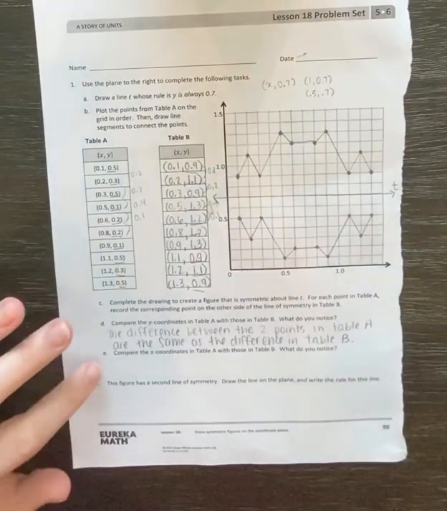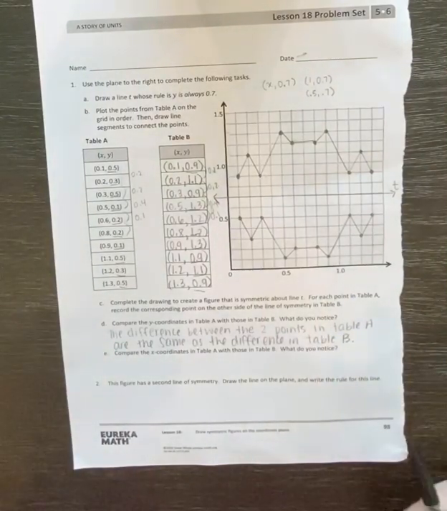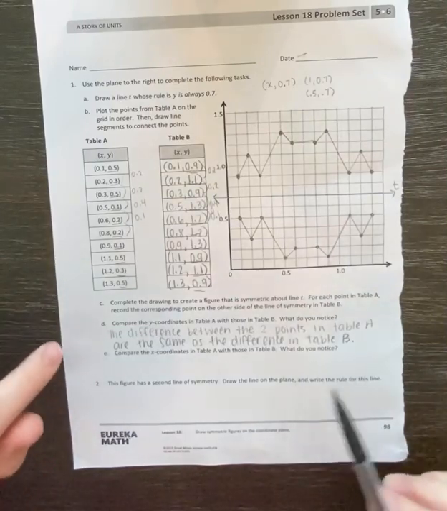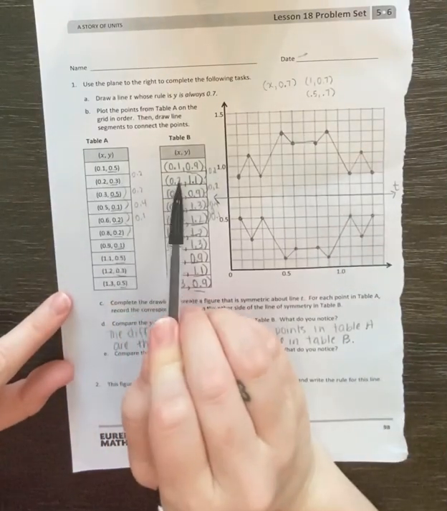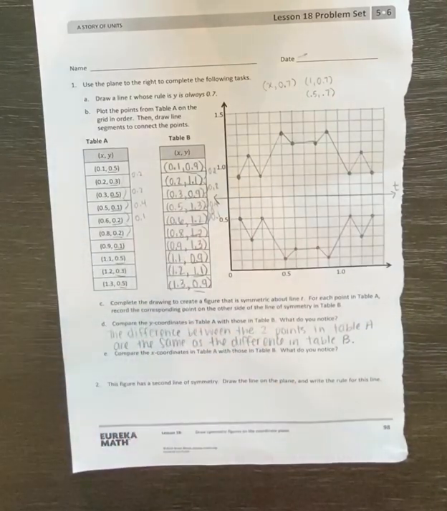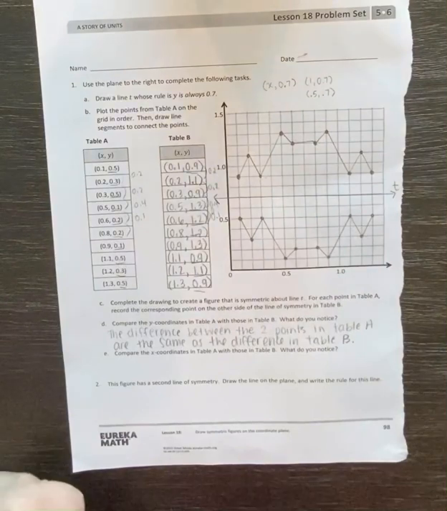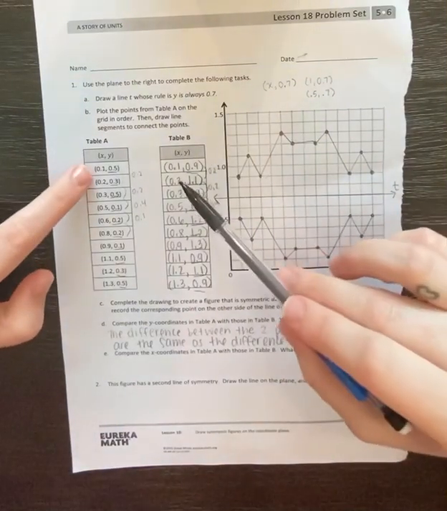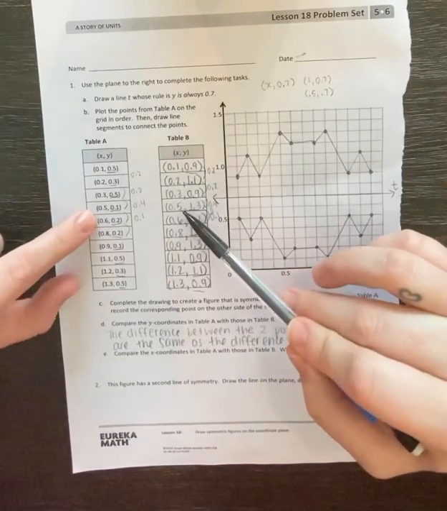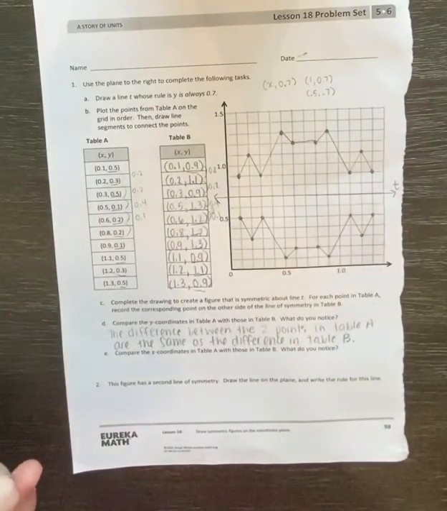All right, now we're going to compare the x coordinates. I want you to pause very quickly and look now just at the x coordinates on table A and table B. All right, you should have noticed that the x coordinates are actually the same. Here it's 0.1, 0.2, 0.3, 0.5. So the x coordinates in both tables are the same.